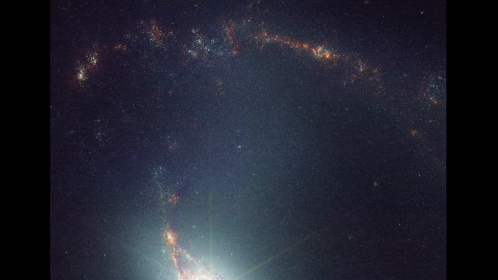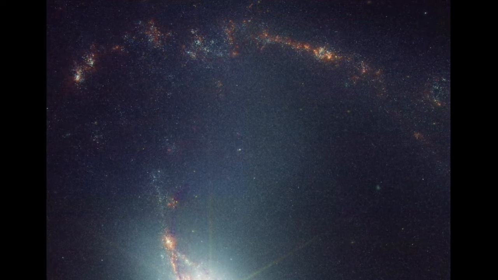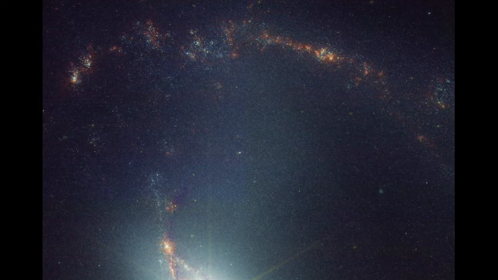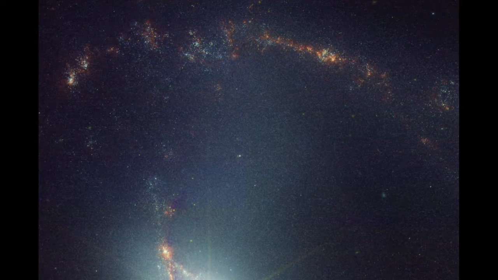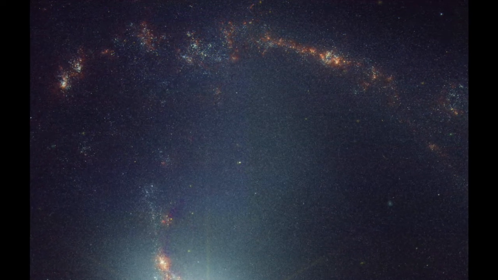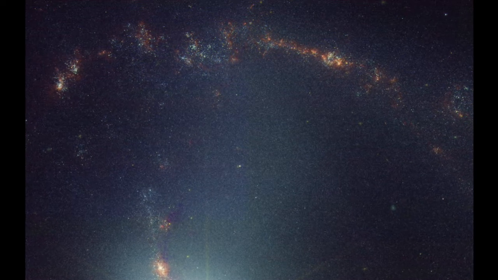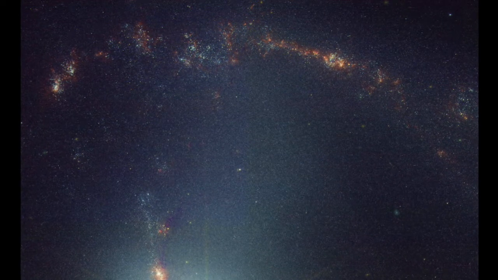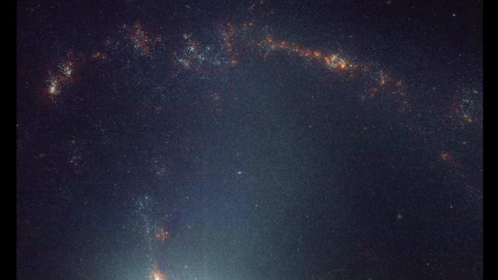Triggered by rapid star formation, or prodigious star formation, brought on by this rapidly rotating black hole, a 2 million solar mass black hole in the galaxy center. All right, here you see in the background, way in the distance, another galaxy right here.